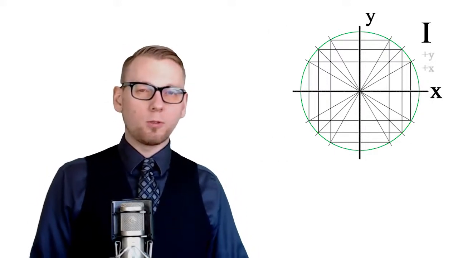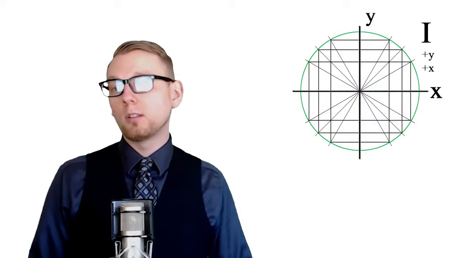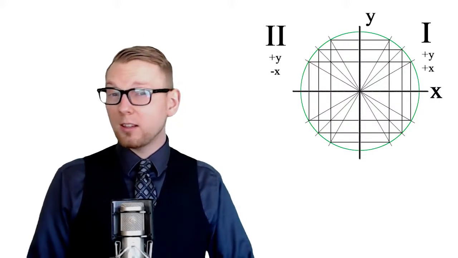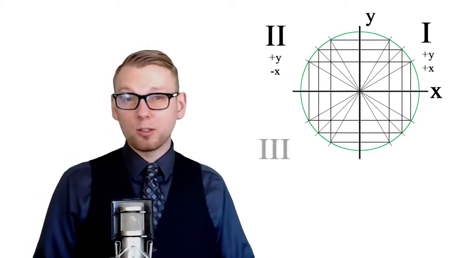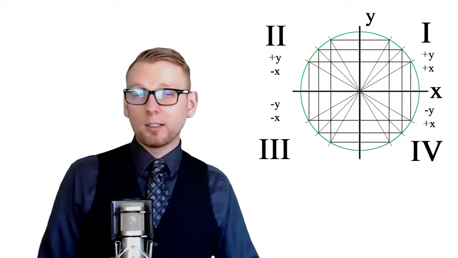If we quickly study the quadrants, we can see that in quadrant 1, x and y are both positive. In quadrant 2, x is negative and y is positive. In quadrant 3, both x and y are negative. And in quadrant 4, x is positive and y is negative. With that in mind, we can start defining some special angles.